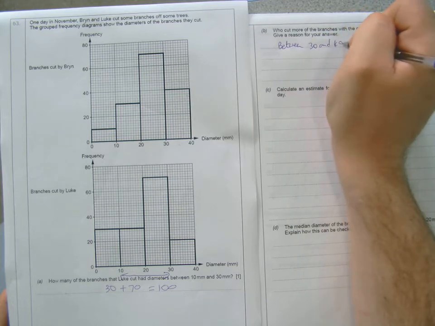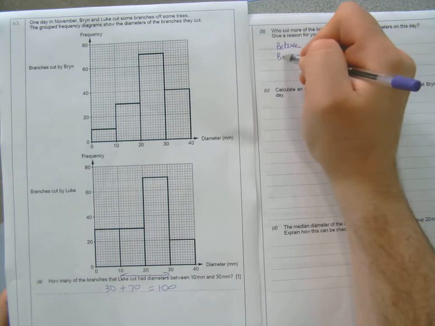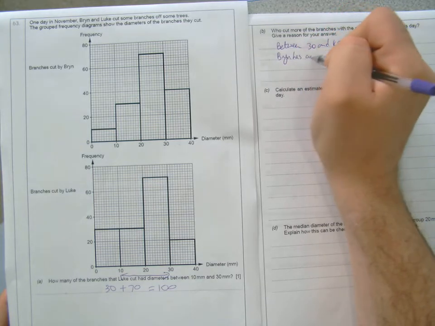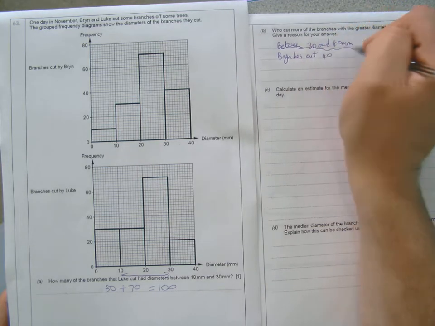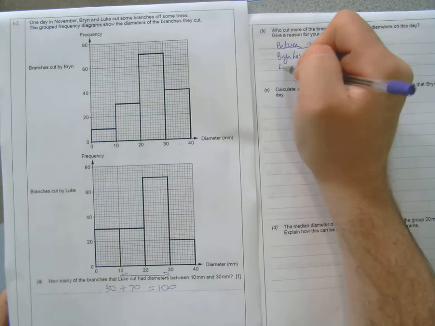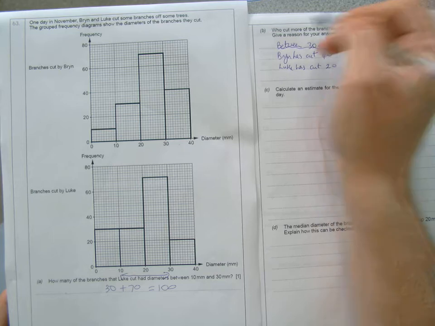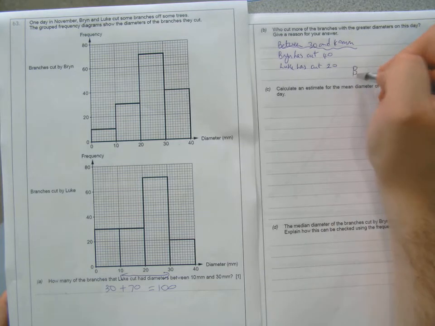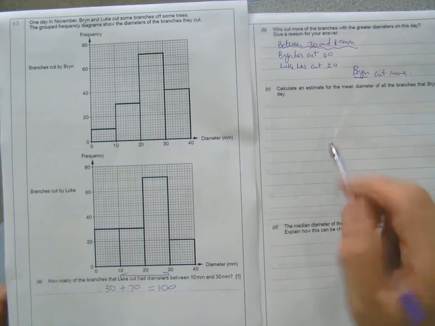millimeters, Bryn has cut 40 and Luke has cut 20. So who cut more? Well, clearly Bryn cut more of the greater diameters, yeah?